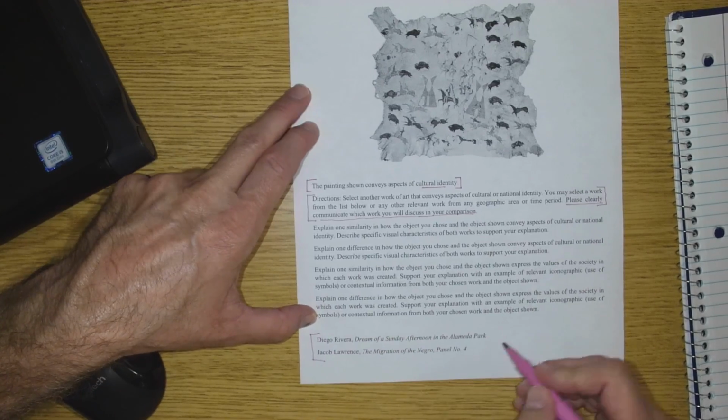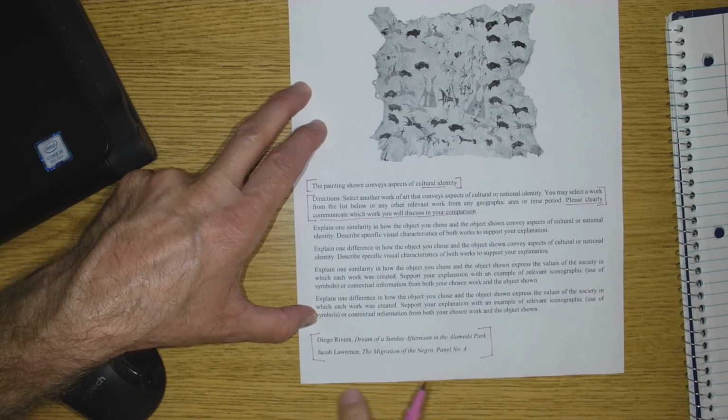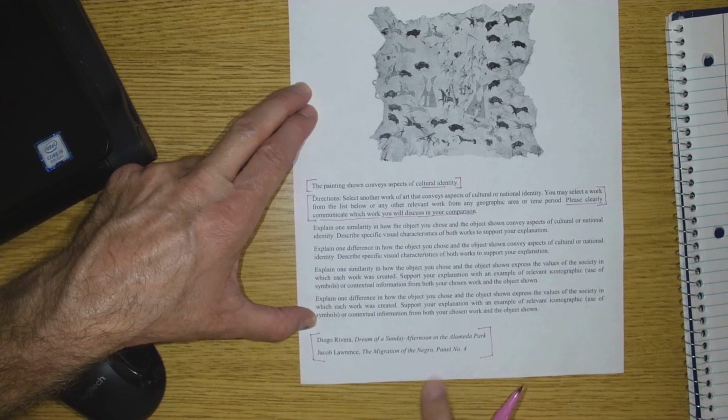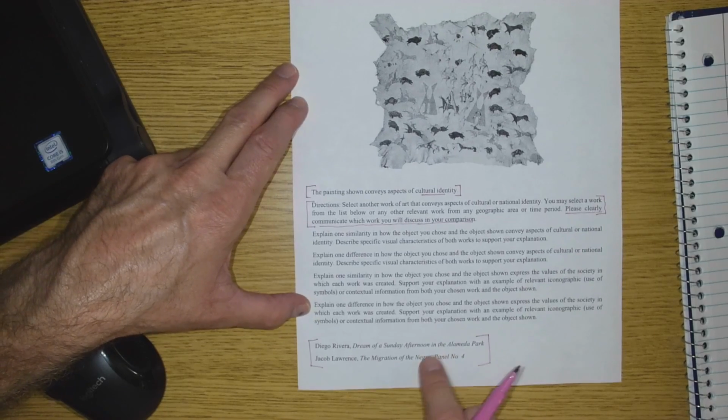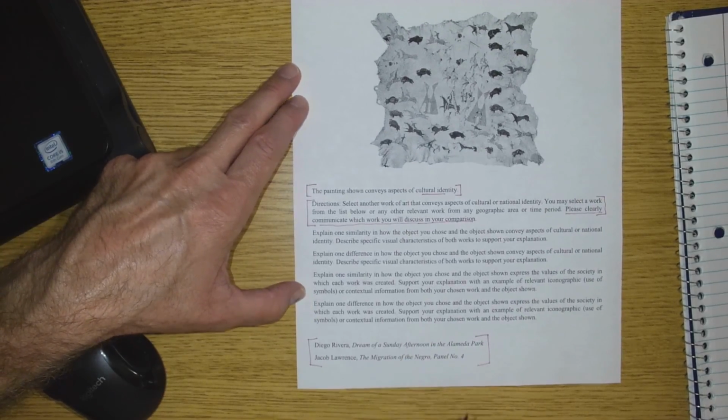Now I have Diego Rivera, Dream of a Sunday Afternoon in Alameda Park. Jacob Lawrence, The Migration of the Negro, panel number 4. I will be getting these videos done. Don't you worry. This is a reminder to Mr. J.